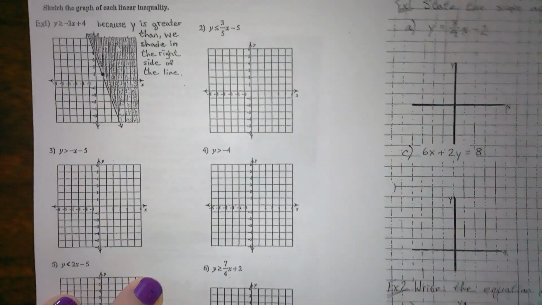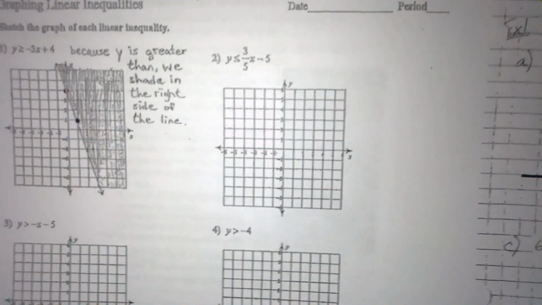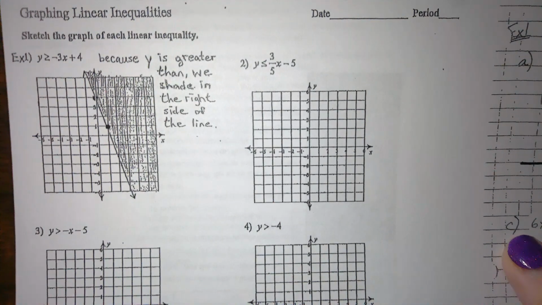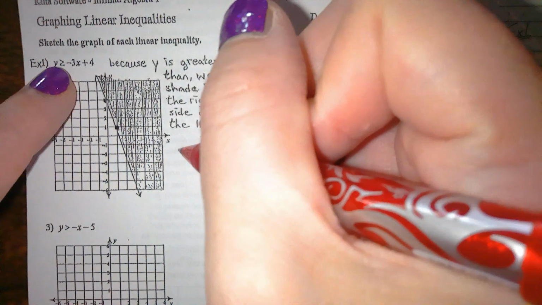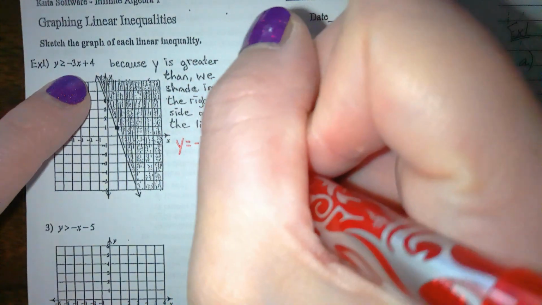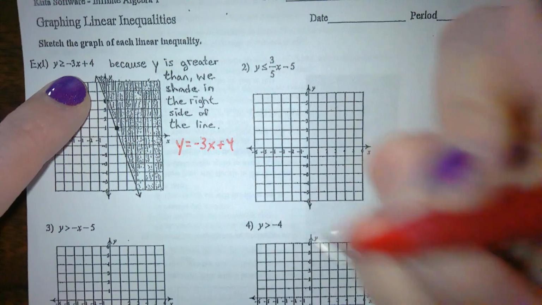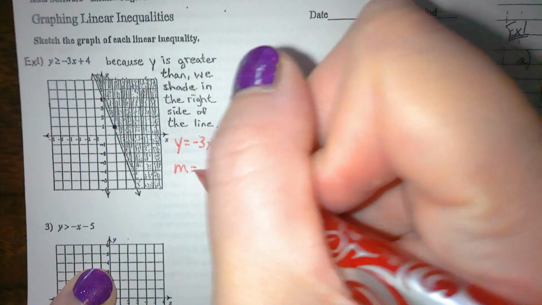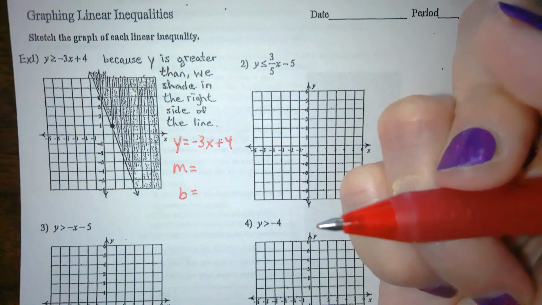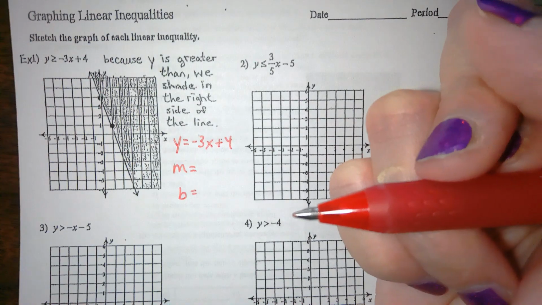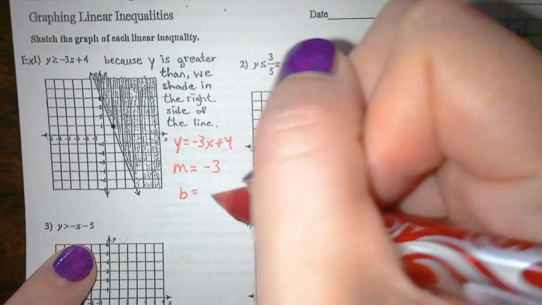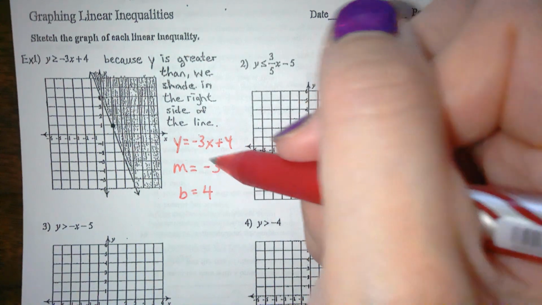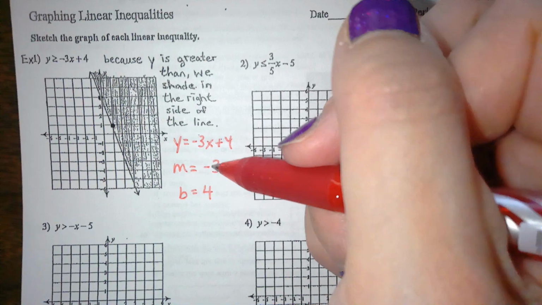Page 11. Okay, so notice this is very similar to what we did yesterday. Let's say we're given the equation y equals negative 3x plus 4. Based on what we studied yesterday, what is m and what is b? Negative 3 and 4. Perfect. One thing to point out, for our slope, remember it's just a number, so not negative 3x. It's just negative 3.